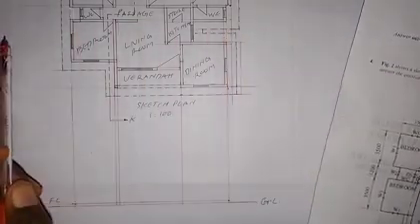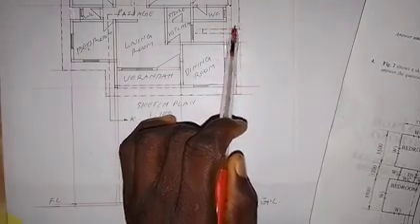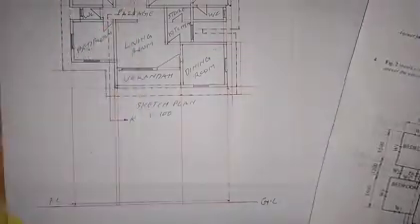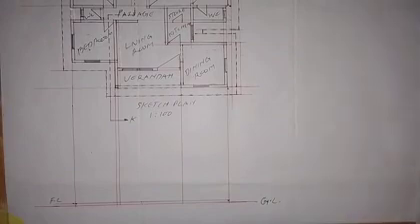There's no ridge here, so we don't know whether the ridge cap or the ridge is in this direction or in this direction. But what I'm assuming is that it should be around here, so they are supposed to draw it around here. Let me show you something for the ridge.